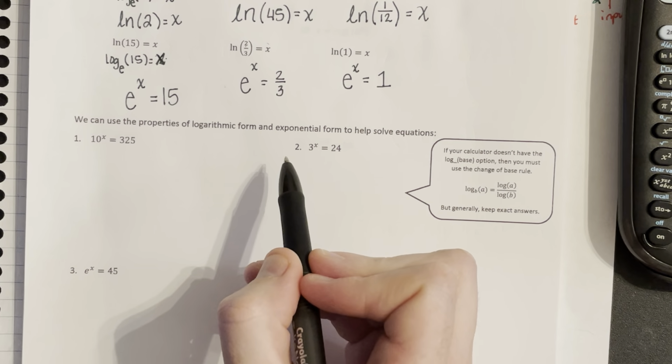You just want to find your e button. So if I look underneath the log, we find the e to the exponent button. So I'm going to hit that once, and it will do e to the exponent of 2, which is 7.389.